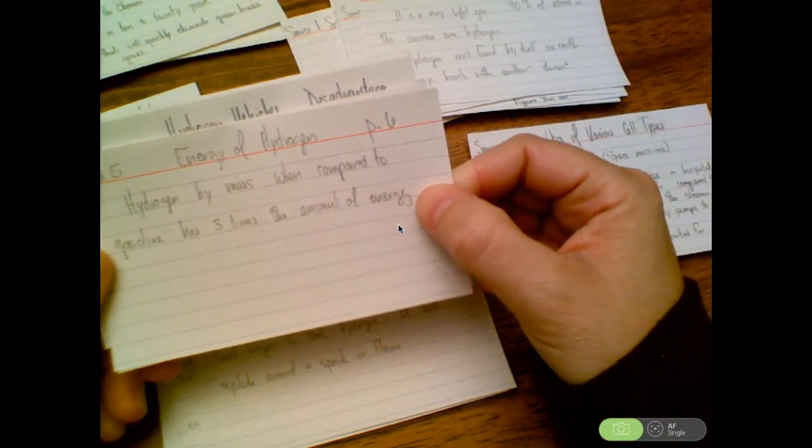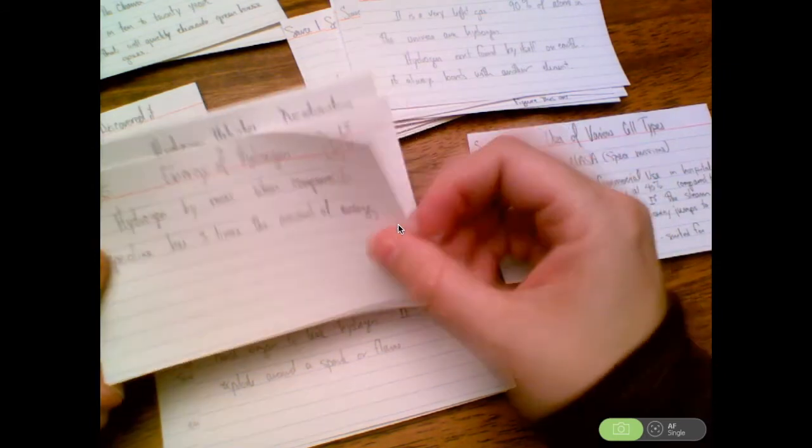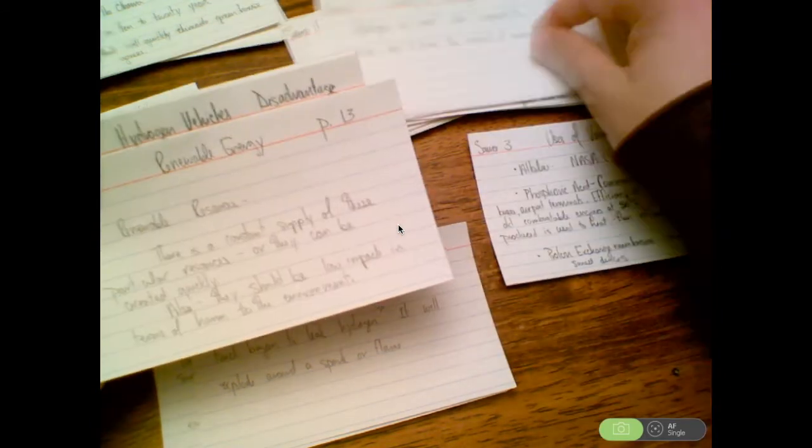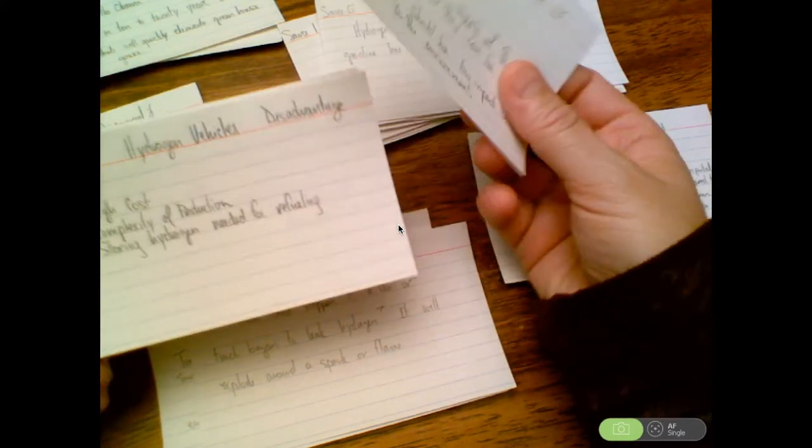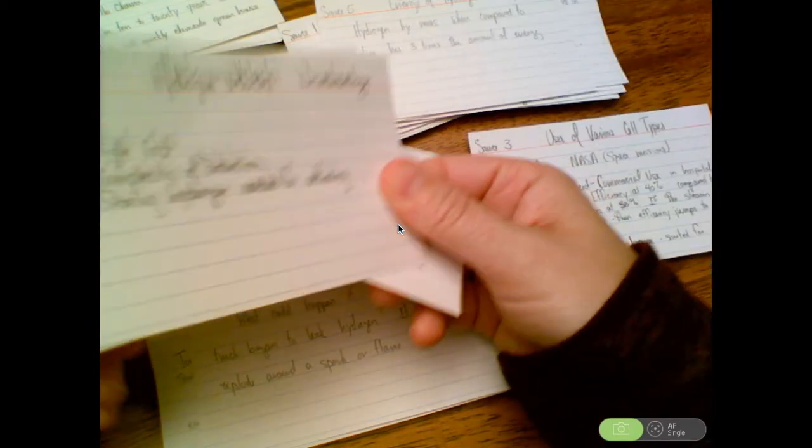Hydrogen by mass when compared to gasoline is 3 times the amount of energy. That sounds like an advantage to me. So basically I'm just going to keep going through here and moving my index cards and sorting them by my different piles.